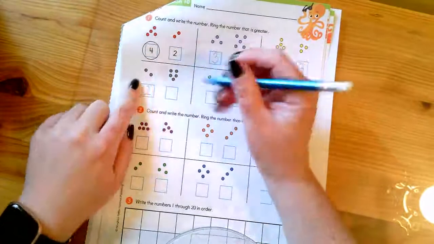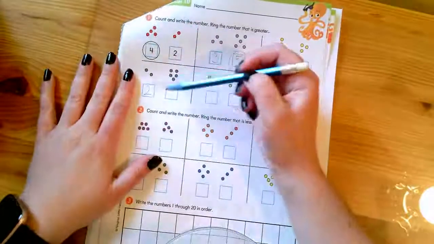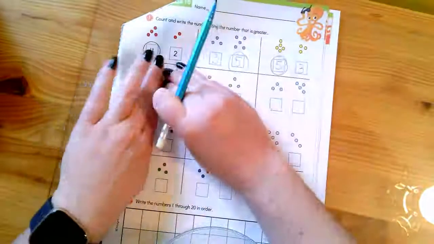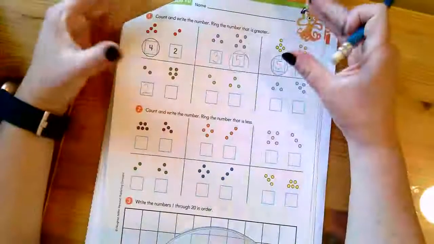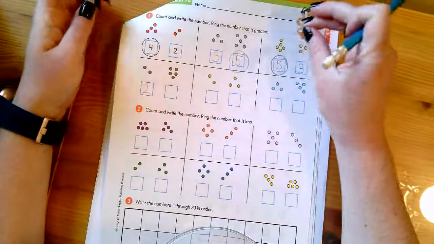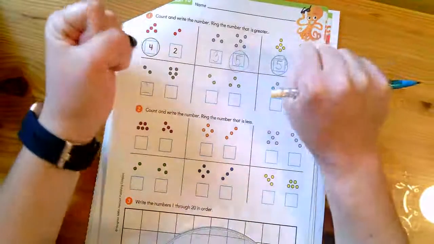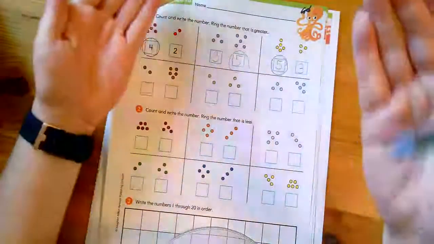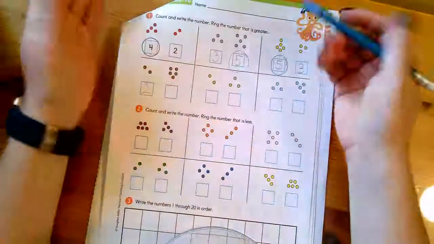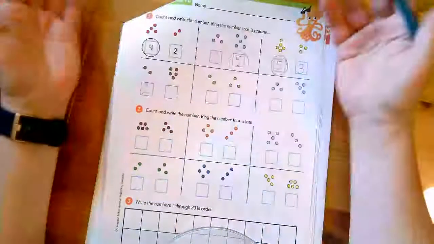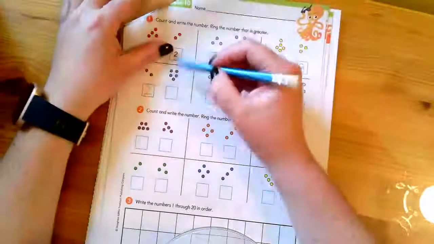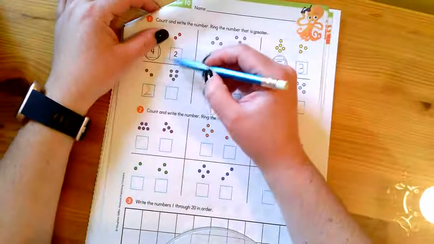Oh my goodness. Okay, I gotta be careful here. I'm counting 2 different groups. This is how I can compare numbers. When you compare numbers, you look at 2 different numbers or 2 different groups and you decide how they are alike or how they are different. If I counted all of them up, I'd only have 1 number to compare. And there are definitely not 7 over here.